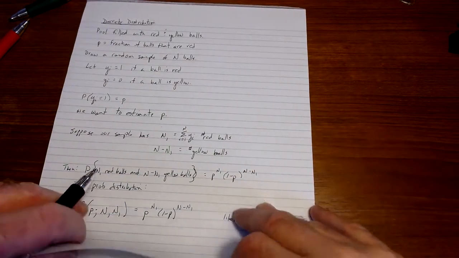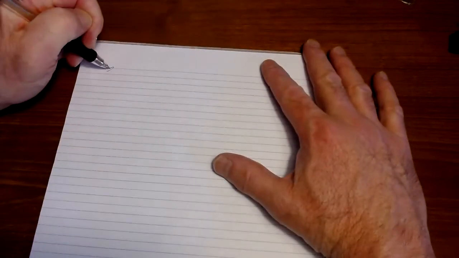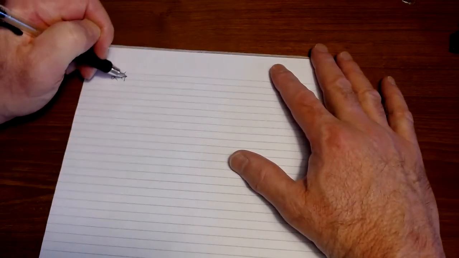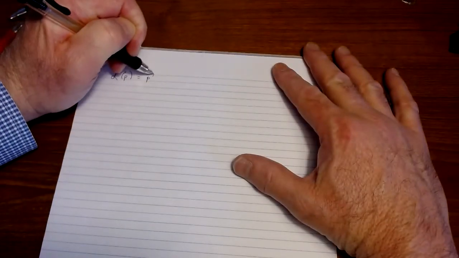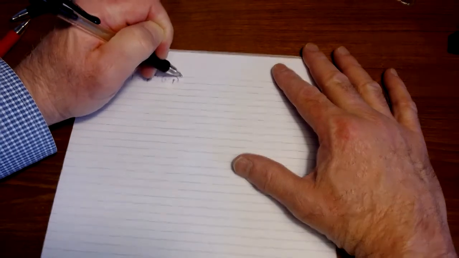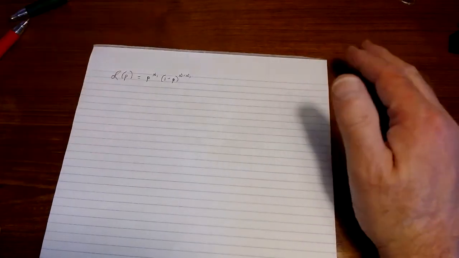let me go to the next page. And so let me just write that again. So our likelihood function, which depends on P, is P to the n1 power times 1 minus P to the n minus n1 power.